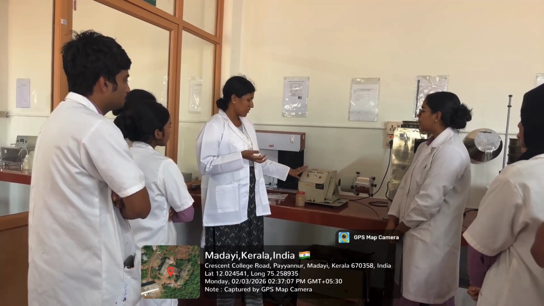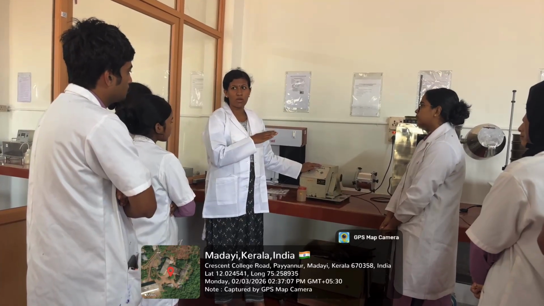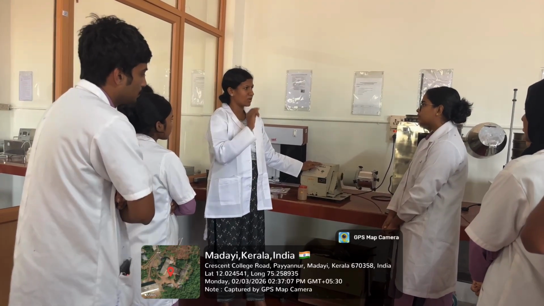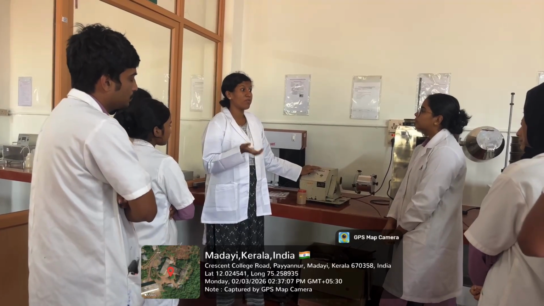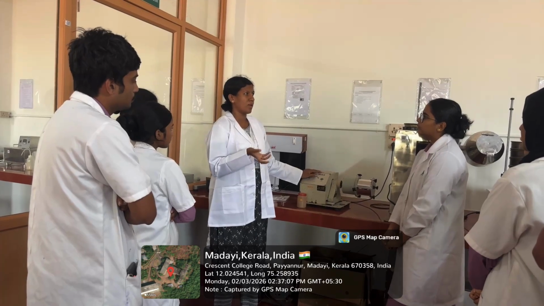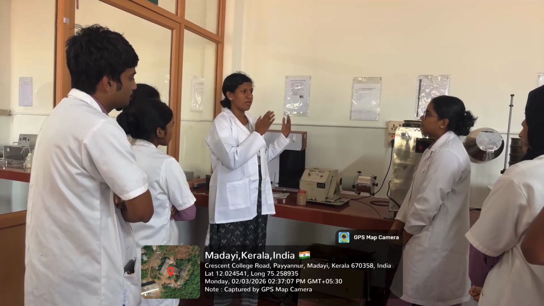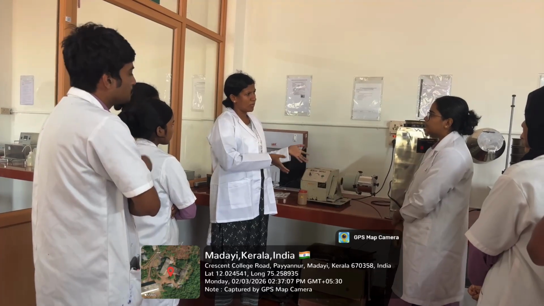Okay, so first we have to take the powder sample and it should undergo sieve analysis. Then we can calculate the arithmetic mean diameter of the powder sample before milling. So we should know the arithmetic mean diameter of the sample before milling. Then we will introduce the sample into the ball mill. Then the ball mill will be operated for 30 minutes.